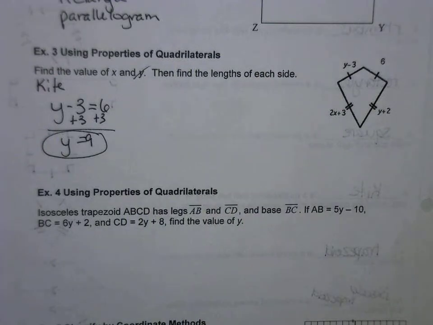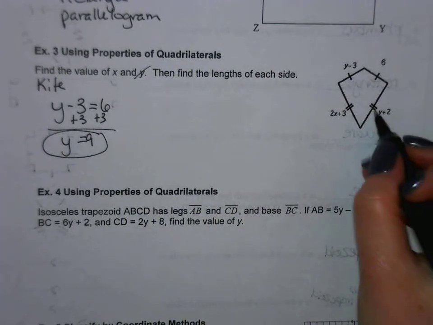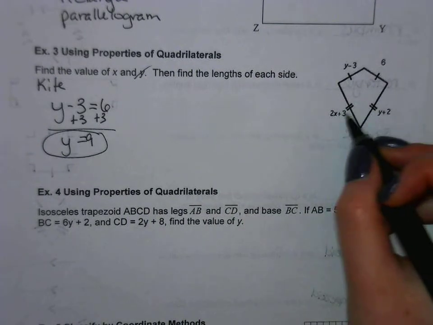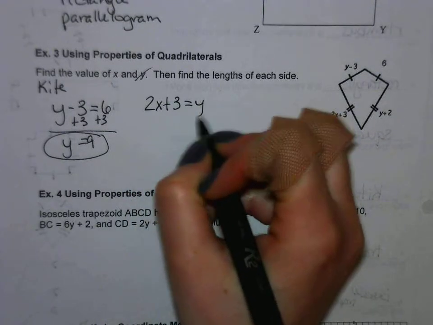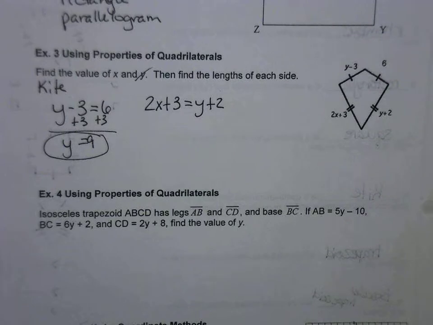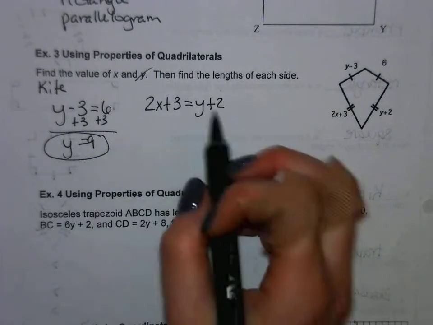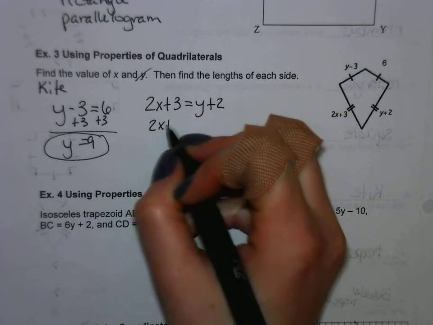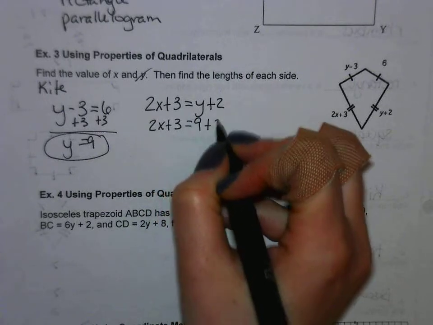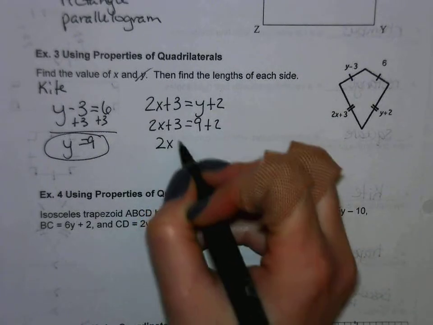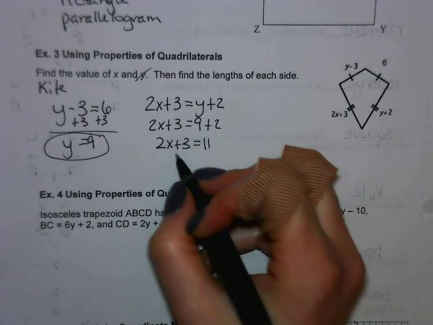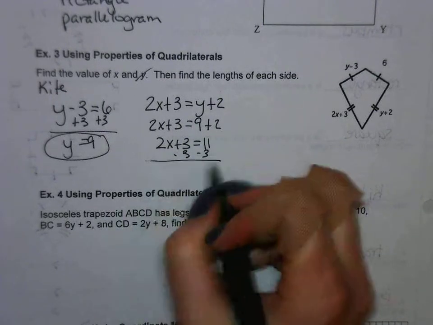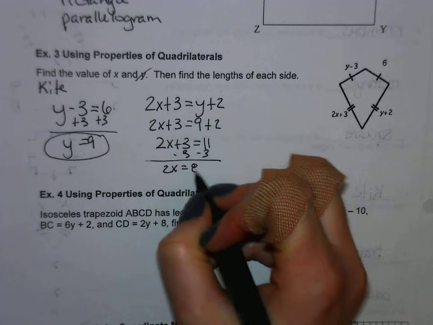So I found y. Now to find x, we can take our other two congruent sides. So we have 2x plus 3 equals y plus 2. In order to solve this, we know y equals 9, so I can substitute 9 in for the y. And 9 plus 2 is 11. Then we subtract 3 from both sides. So 2x equals 8.